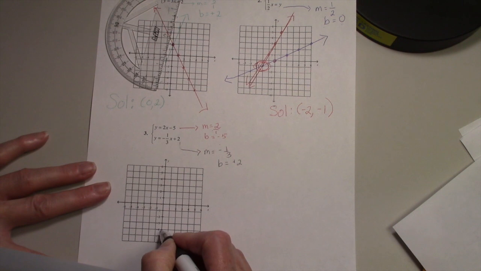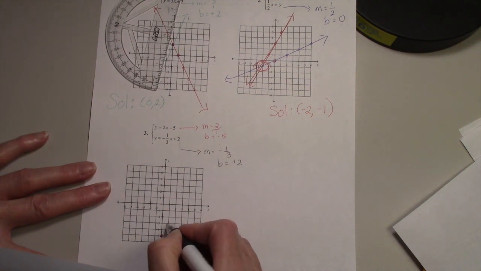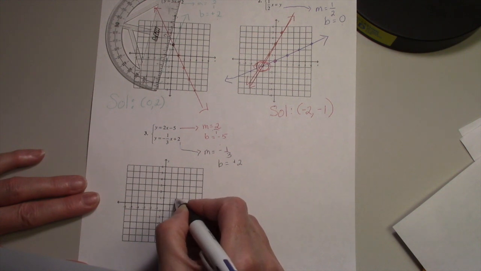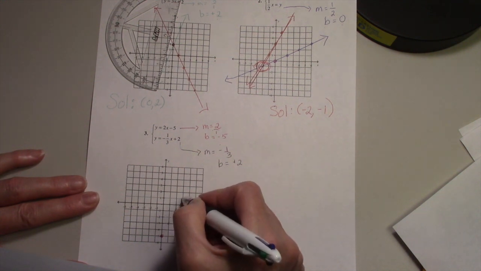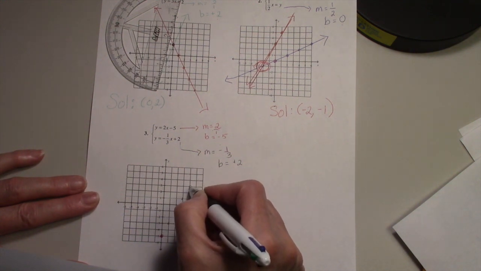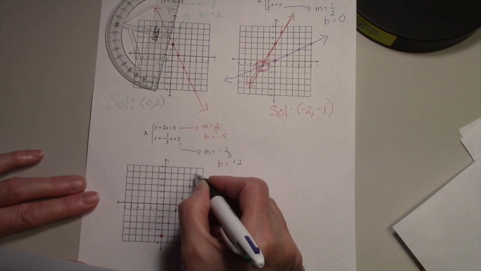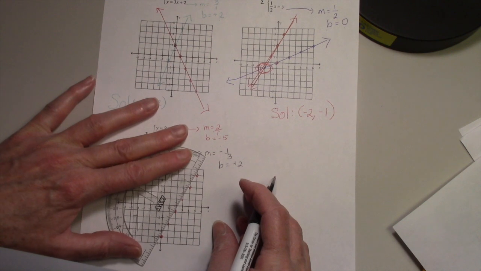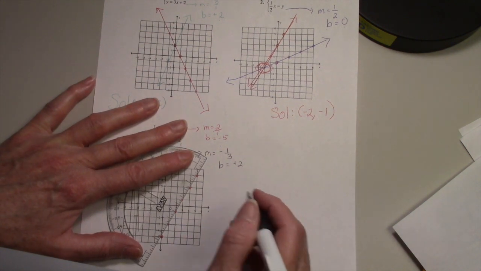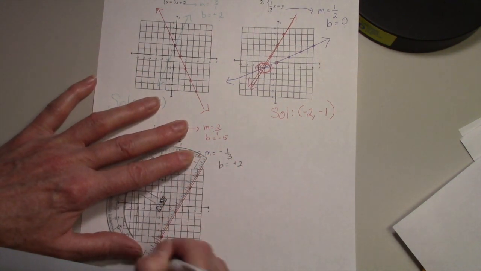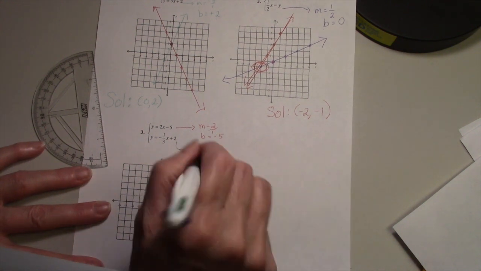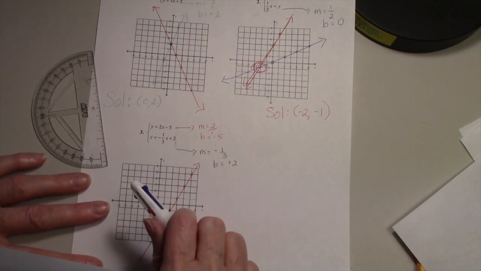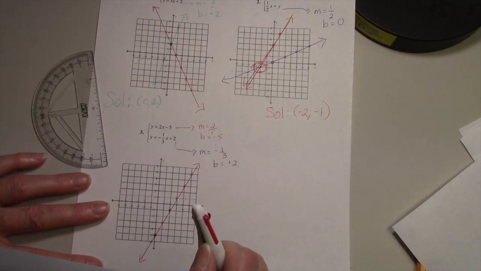So rise 2 over 1. Rise 2 over 1, again and again. Nicely. Perfect. See if I can get this better. There we go. Okay, that's the first line. Now let's do the black one.